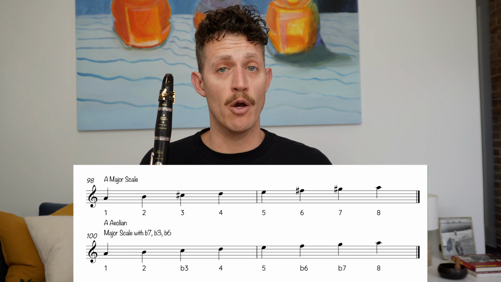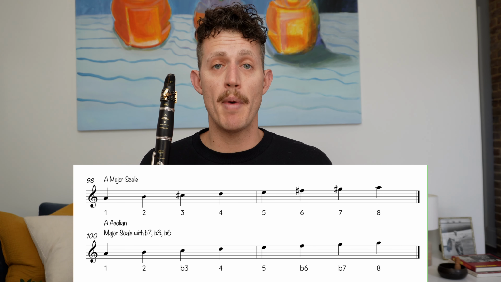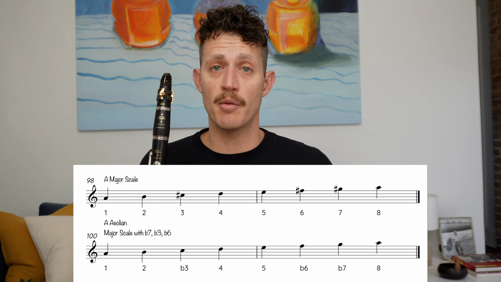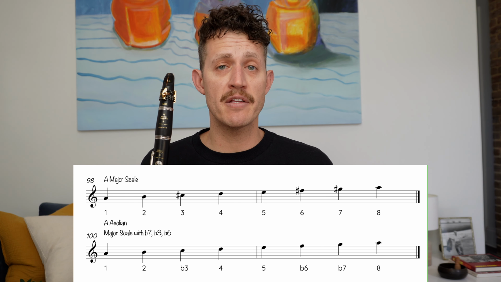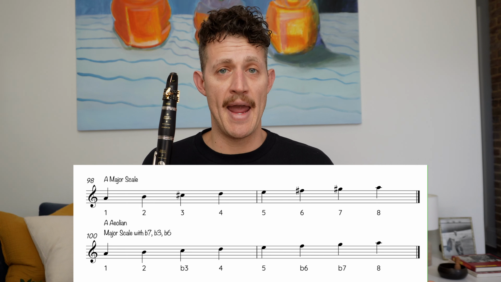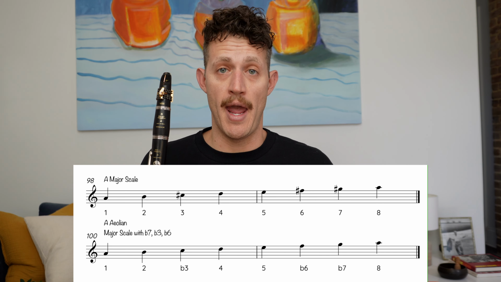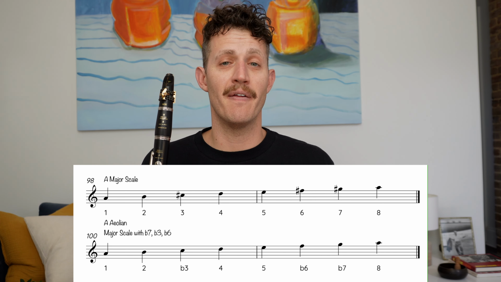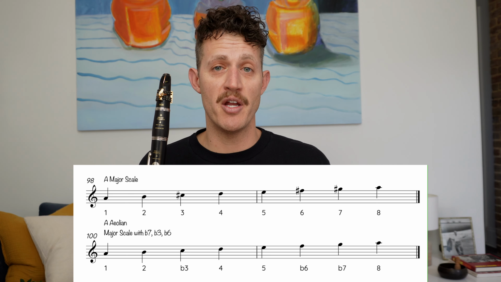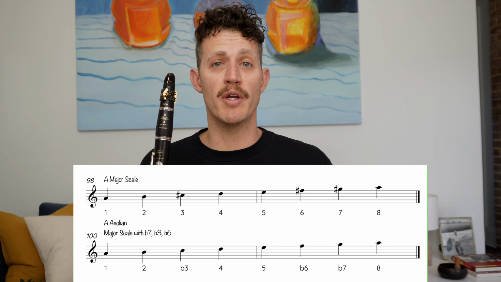If you want to relate Aeolian to its home key, we can remember that Aeolian is the 6th mode of the major scale, and we can ask ourselves, what key is A the 6th note of? A is the 6th note of C. Therefore, if we play a C major scale starting on A, we will get the A Aeolian scale.